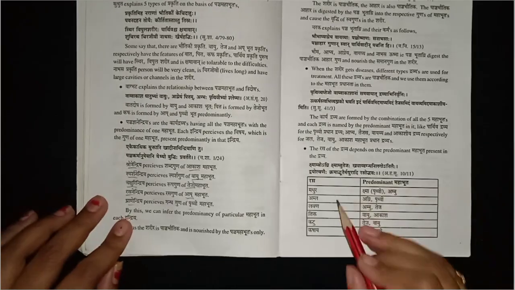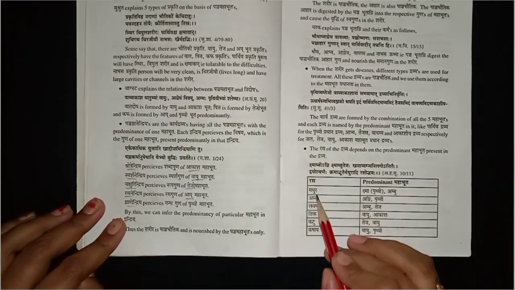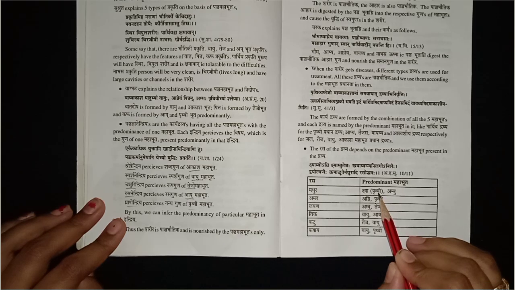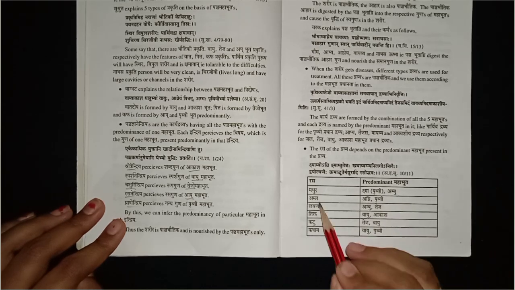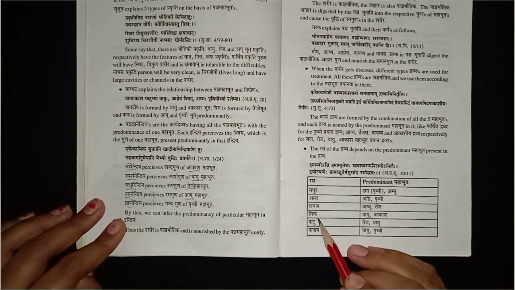And the next one, Shadrasas and their relation with the Panchamahabhuta. Madhura Rasa has the existence of Prithvi and then Ap Mahabhuta, then Amla, Agni and then Prithvi, Lavana, once again Ambu which refers to Jala and then Teja, and Tikta, Vayu and Akasha, Katu, Teja and Vayu, and Kashaya, Vayu and then Prithvi.